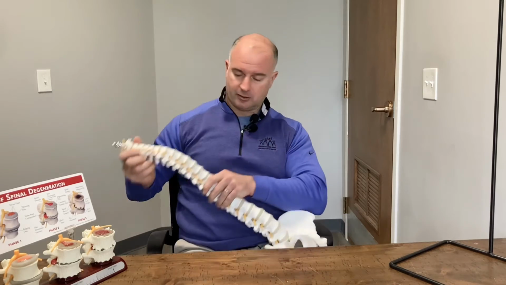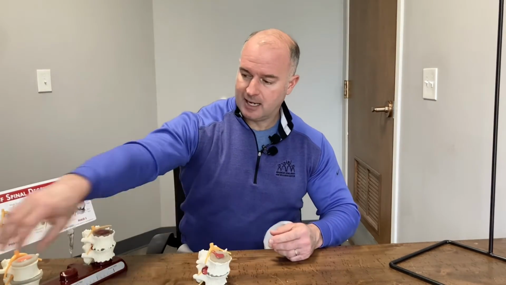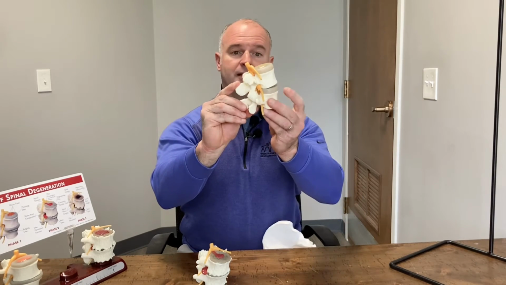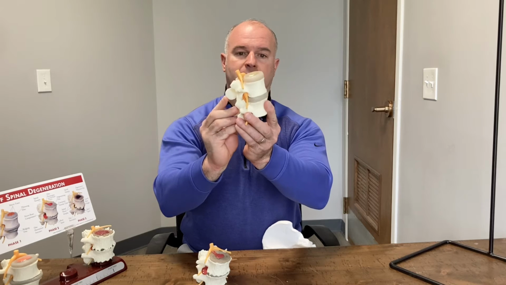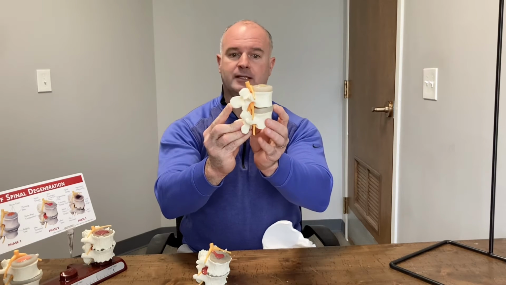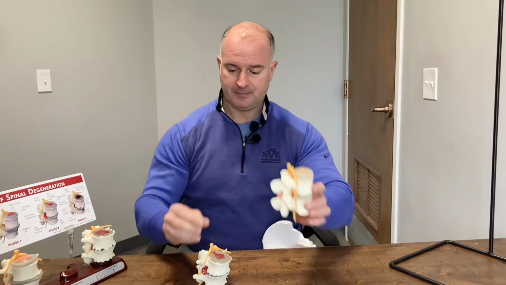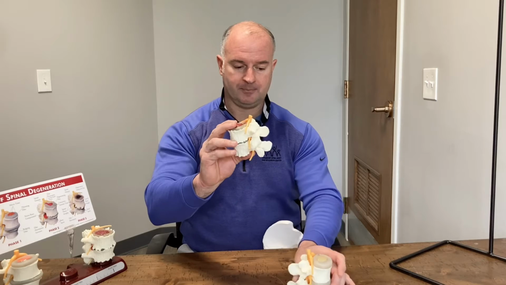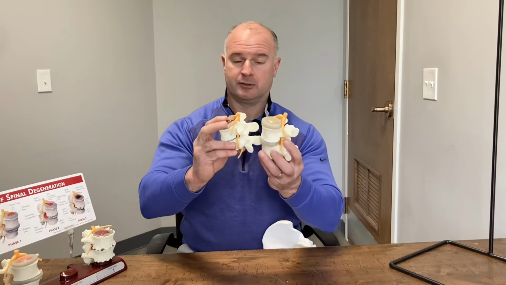And I'm going to bring these little models over here to show degeneration. So what happens then is now, instead of having proper stress on the discs back here like this where they stay open, we begin to put forward stress onto the discs, and they're not designed to take stress that way, so it begins to damage them. And over time, we start to see degeneration. And we're going to be talking about spinal stenosis and sciatica.